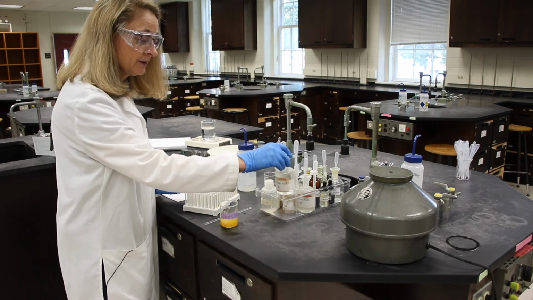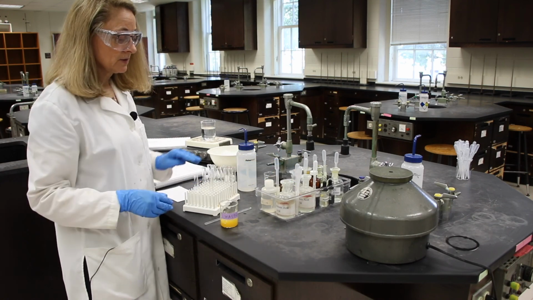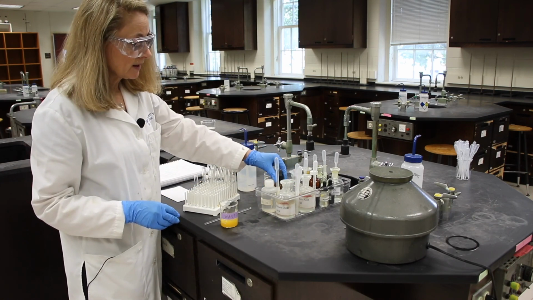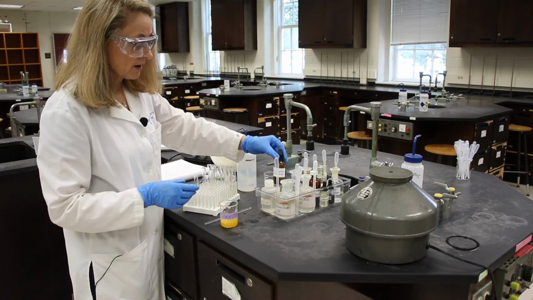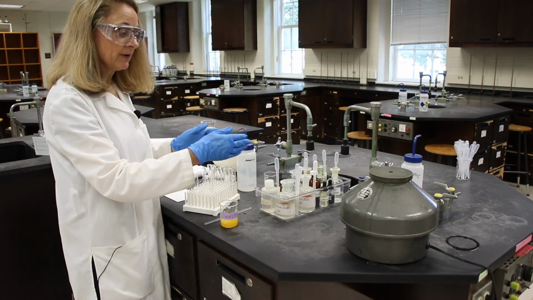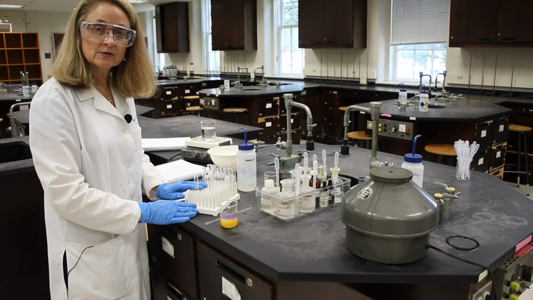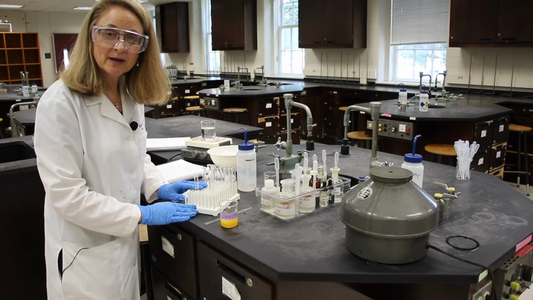Return all of your reagents to the tray and make sure that all of the caps are on tightly. Then put everything in the center, ready for the next group. Thank you for being my lab partner today.